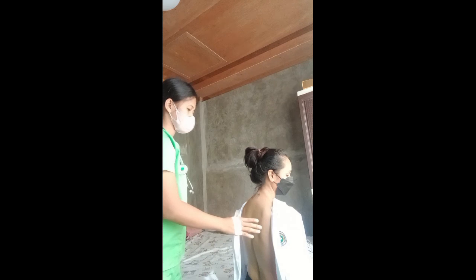I'll be observing for the chest expansion, and for me to observe that, I'll be putting my thumbs on the T9 and T10 of the patient and I'll be observing the movement of my thumbs. For the fremitus, I observe that it is symmetric and I can feel vibrations when the patient says 99, so there is no absence of vibration as I palpate in this part and up until this.